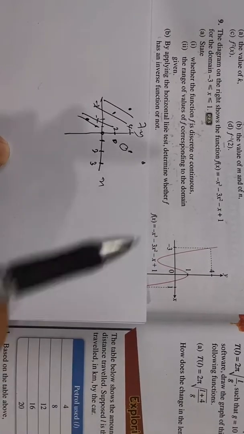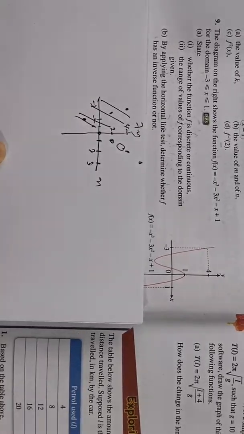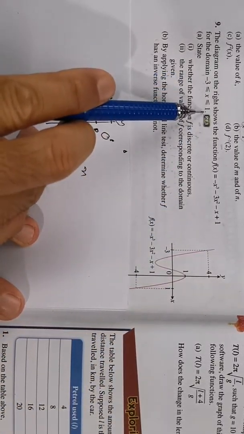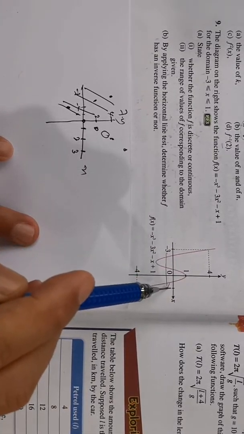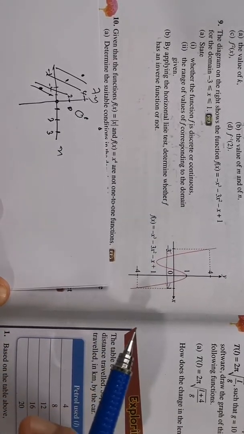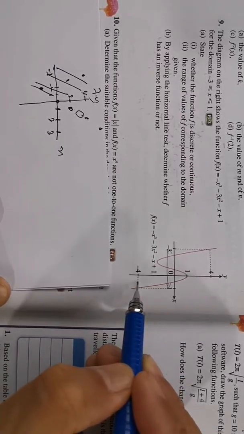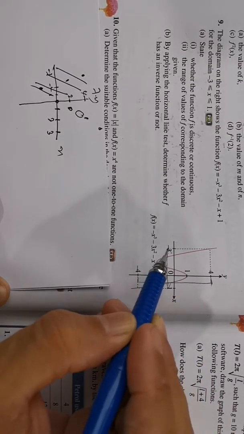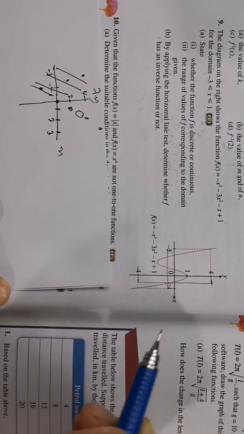And then A2, the range of values corresponding to the domain given. What is the domain? The domain is given as between -3 and 1. The domain is from here to there. So the codomain is from here until the top here. When x is -3, y is 4. When x is 1, y is -4.